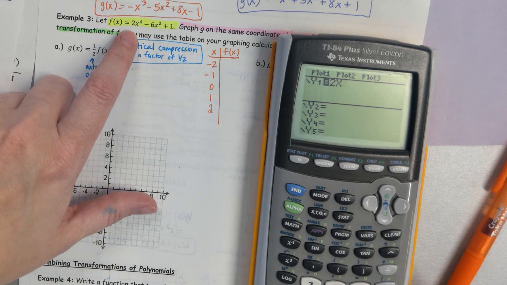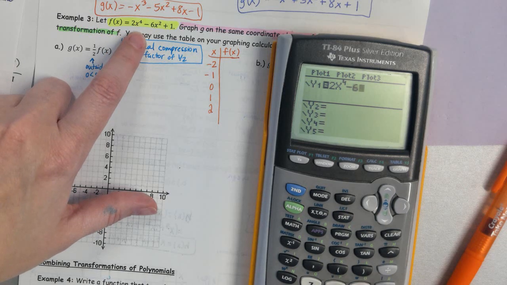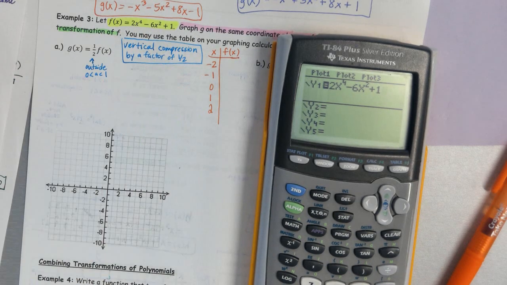And that would be the quickest way to do so. So 2x to the 4th minus 6x squared plus 1. And then I want you to use your table feature to fill that in. And then you can go ahead and graph the points. Okay, so use your table feature, graph your point.